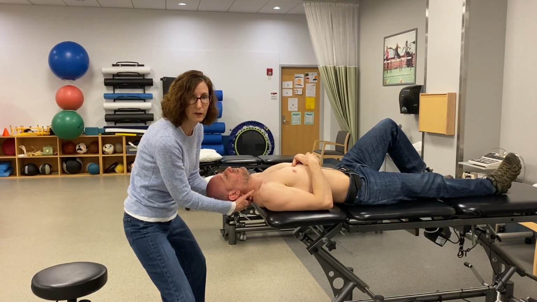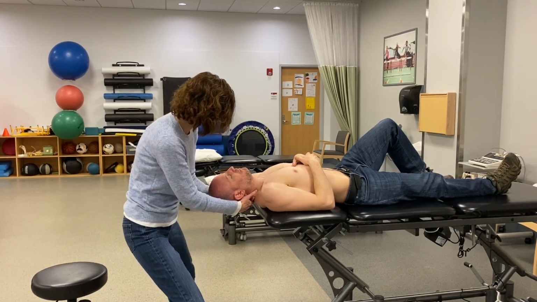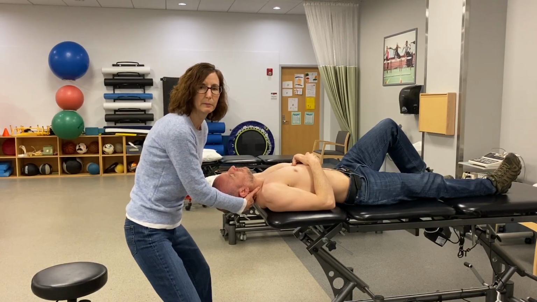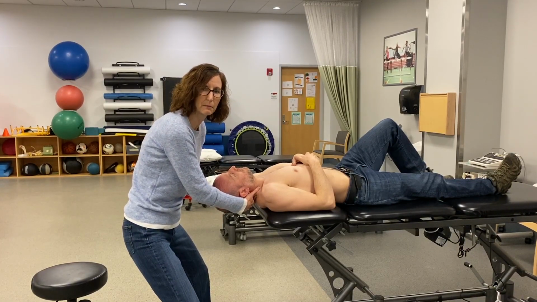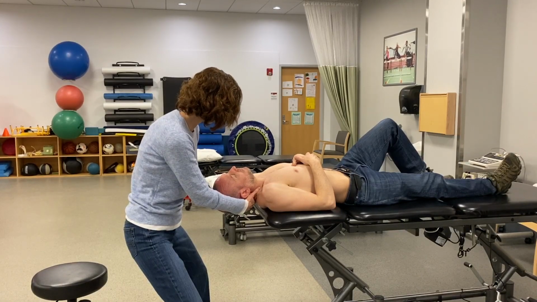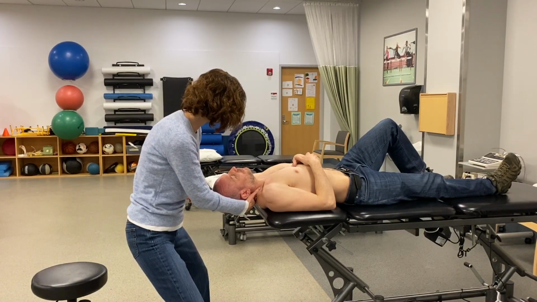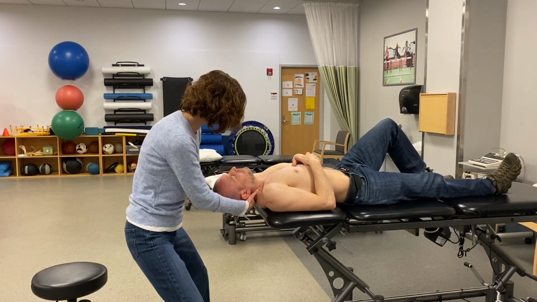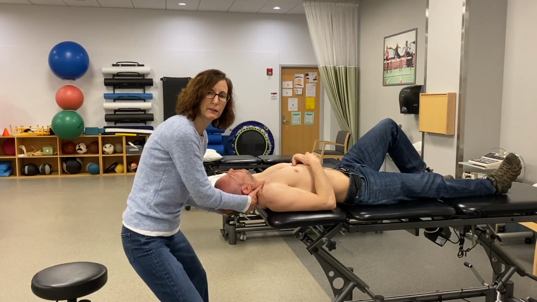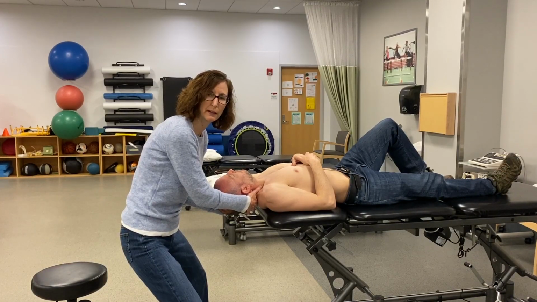And then if he's not having any symptoms, I can add the side bend component and repeat the same procedure. Can you count backwards from 10? 10, 9, 8, 7, 6, 5, 4, 3, 2, 1, 0. Any lightheadedness, dizziness, anything like that? No. Can you smile big, squeeze your cheeks, and stick out your tongue? And then I might add the rotation and do the same thing.